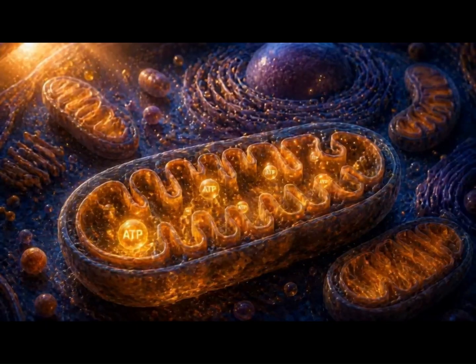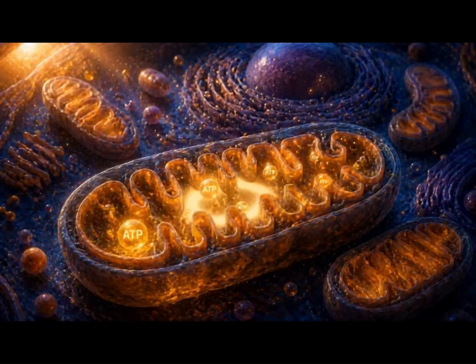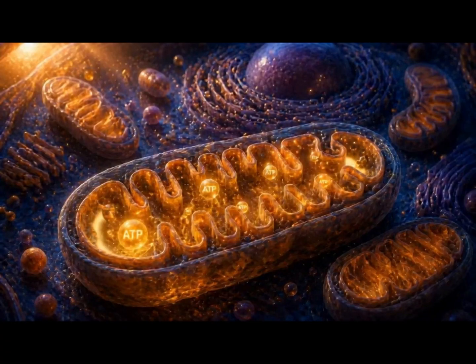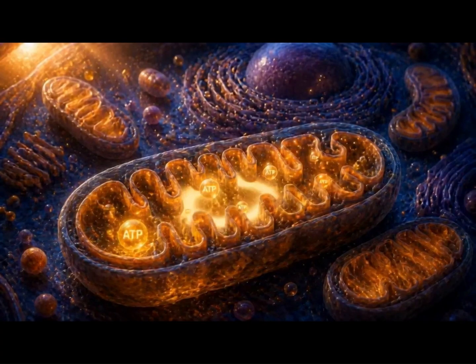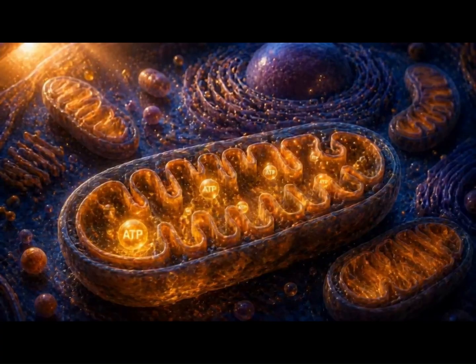For example, a cell may increase production of an enzyme when a particular substrate is present. A cell may reduce production of a protein when it is no longer needed. During development, some genes are switched on and others are switched off, allowing cells to differentiate and form different tissues. The phrase switched on or switched off can be helpful, but remember that it is a simplified phrase. More accurately, gene expression can be increased, decreased, activated, or inhibited.